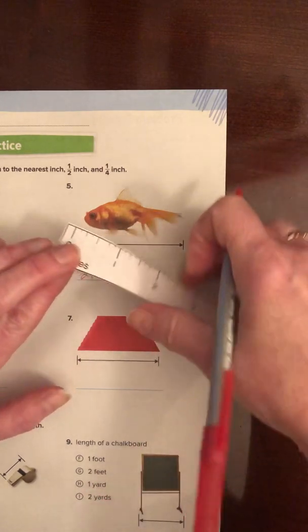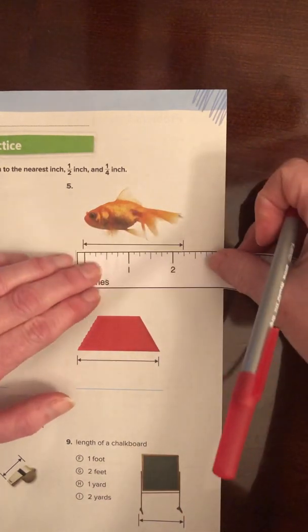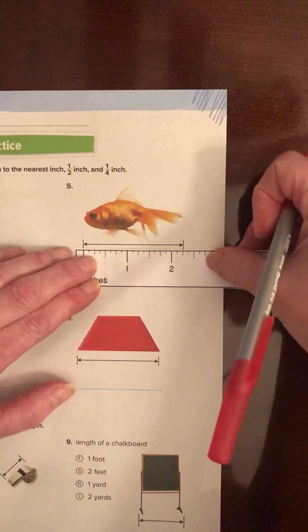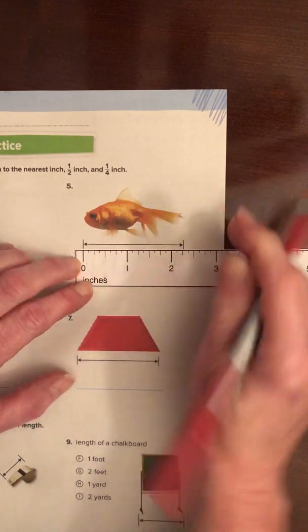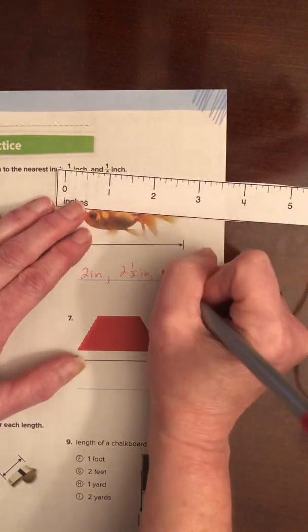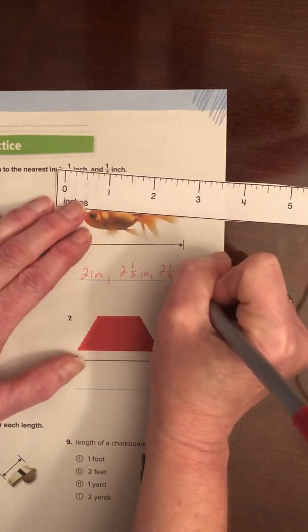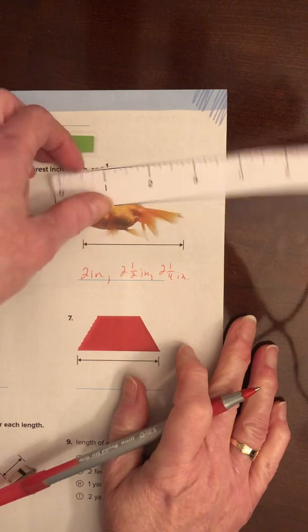Okay, and then to the nearest 1/4 inch, you can see just a little bit over this 2 1/4 inches. 2 1/4 inch is to the nearest 1/4 inch.